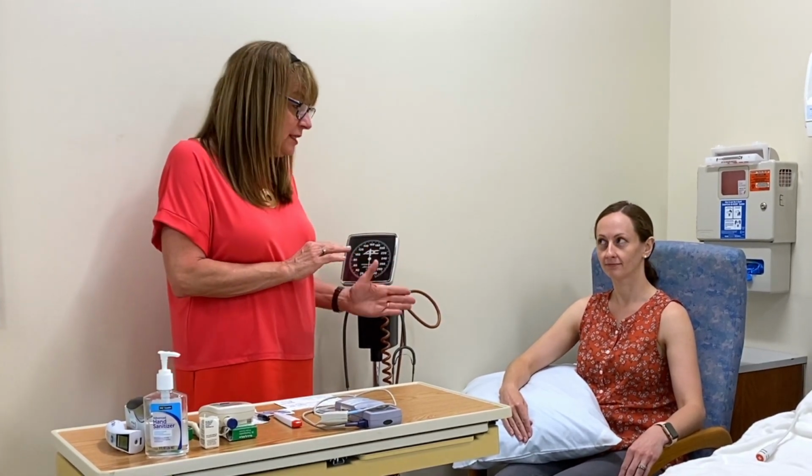Remember, when you're taking a blood pressure, the person should be seated. The person should have rested for a few moments. I don't know if you've ever heard of white coat syndrome, but sometimes we go to the doctor's office and we're stressed out and the first blood pressure they get is pretty high. So the patient should rest for a few moments before you take the blood pressure.